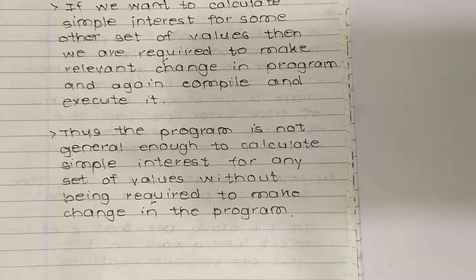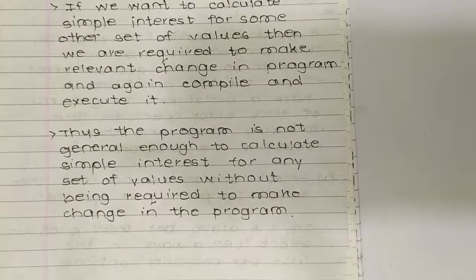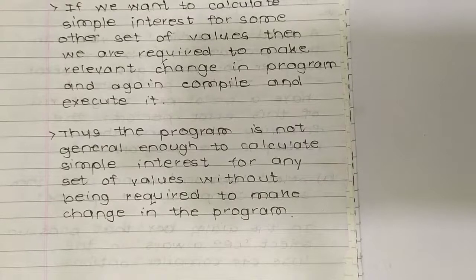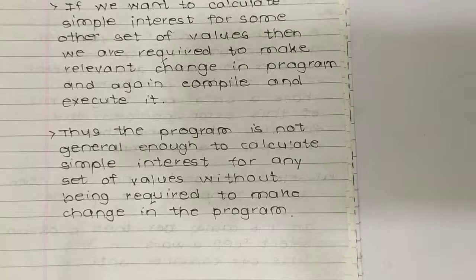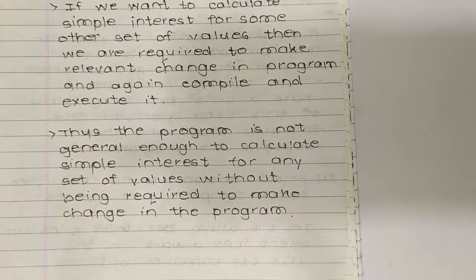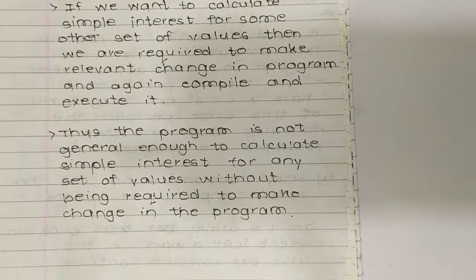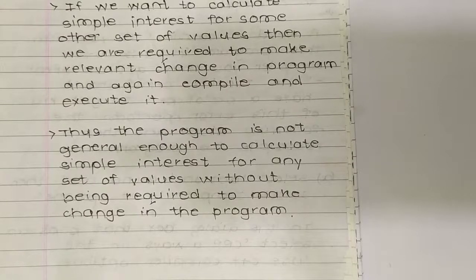So we have to receive input from the user. This program cannot receive input. We have to make changes in the program as programmers, but the user cannot change its values or use this program, and the user cannot enter values as input. Thus the program is not general enough to calculate simple interest for any set of values without being required to make changes in the program.